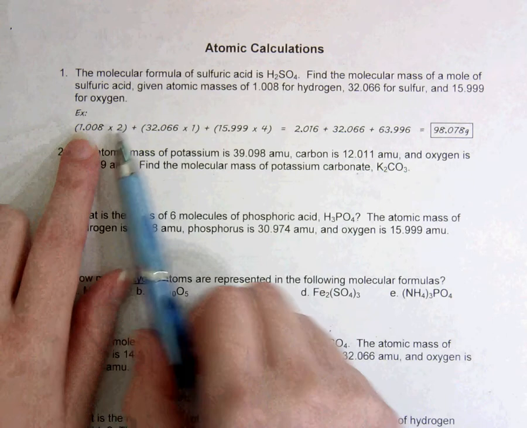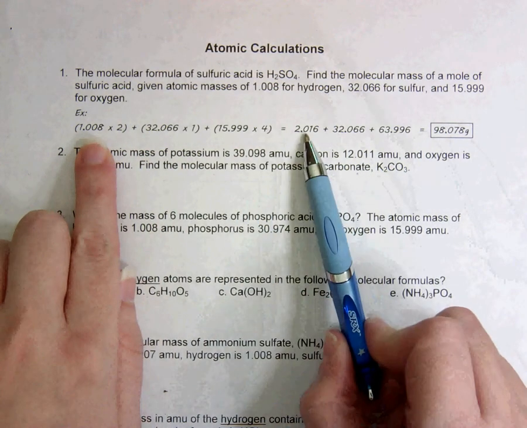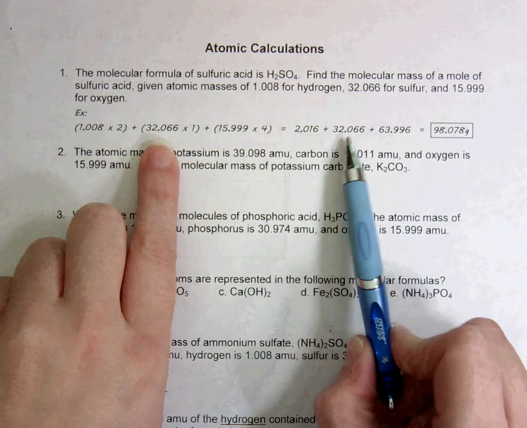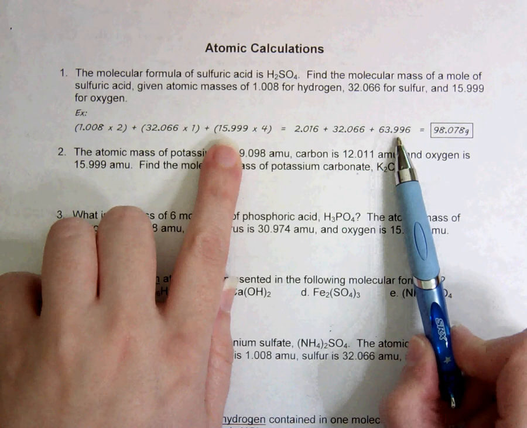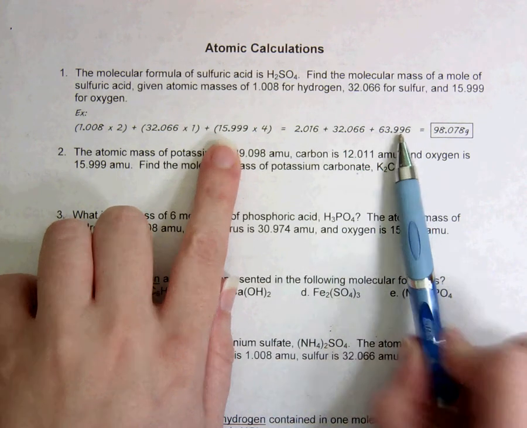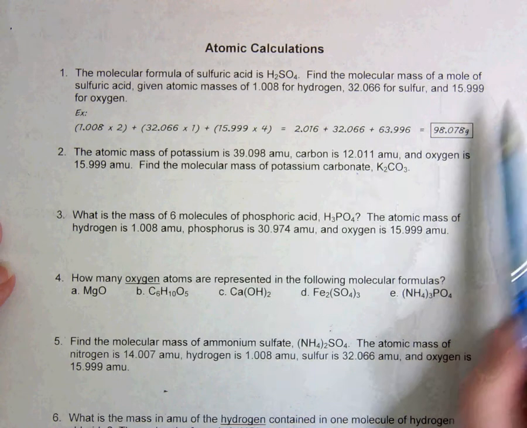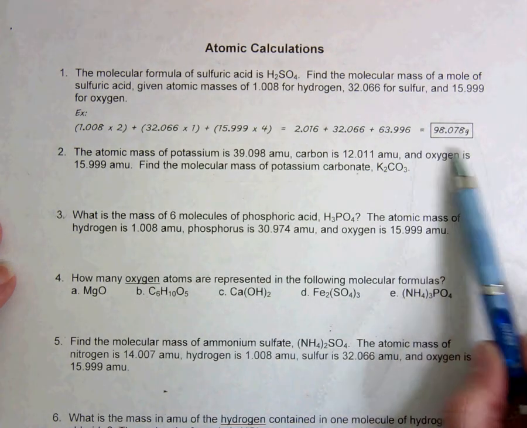When I do the parts that are here in parentheses, 1.008 times 2 will give me 2.016, 32.066 times 1 stays itself, and 15.999 times 4 gives me 63.996, and then I can just add them all together and know that my molecular mass of 1 mole of H2SO4 is 98.078 grams.